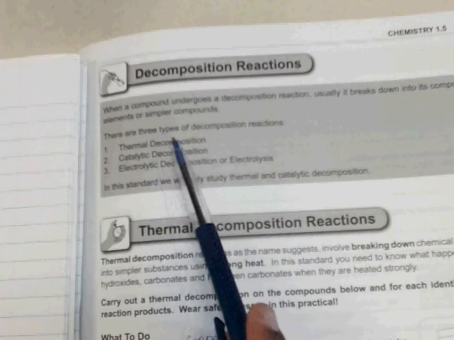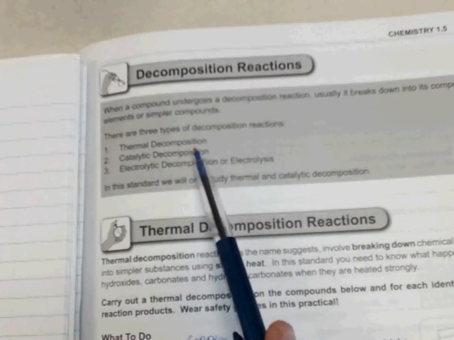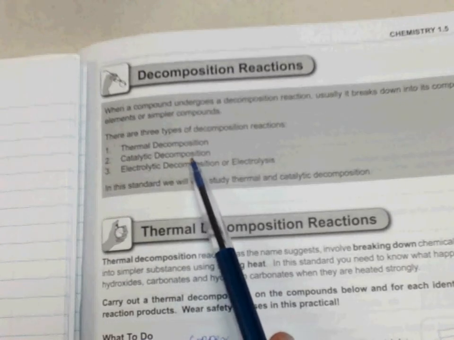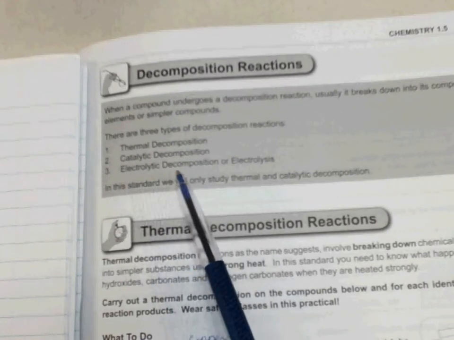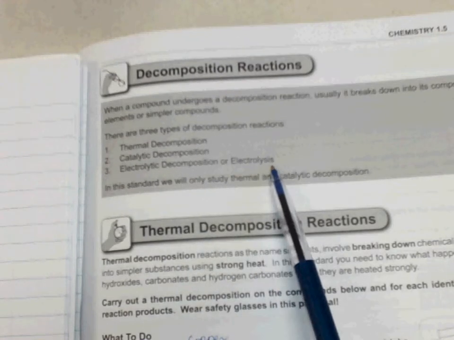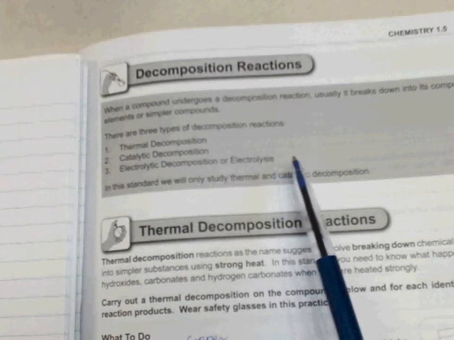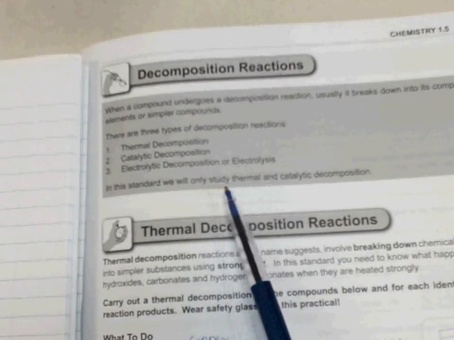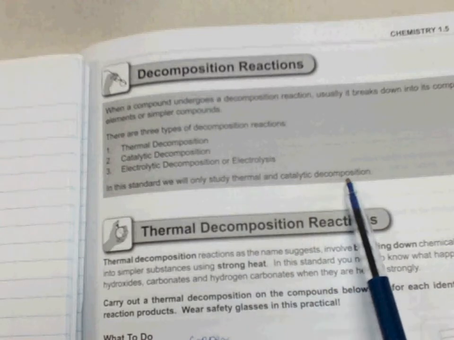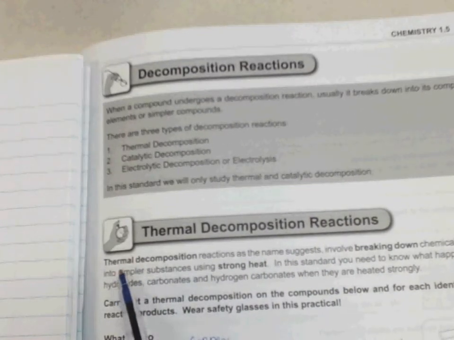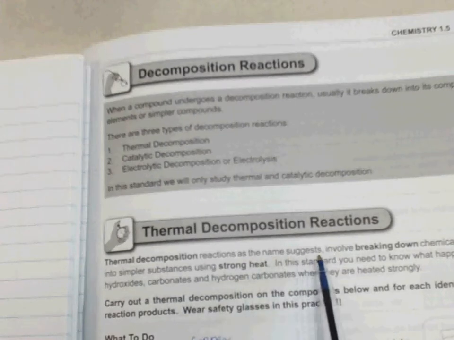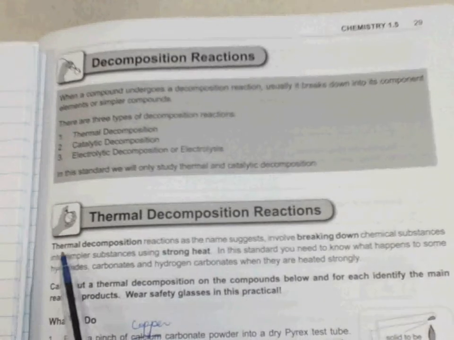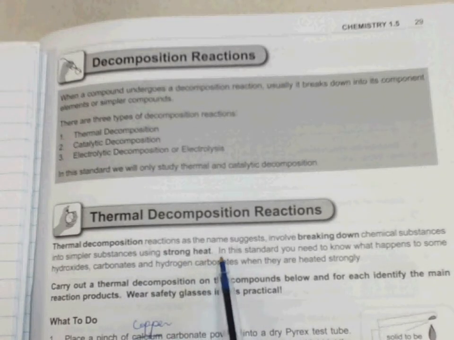So there are three ways we can do this. Thermal decomposition, which is when you use heat, catalytic decomposition, which is when you use a catalyst, and electronic decomposition or electrolysis, when we use electricity to decompose a compound. In this standard, we only study thermal and catalytic decomposition. Alright? Now, thermal decomposition reactions, as the name suggests, involve breaking down chemical substances into simpler substances using strong heat.